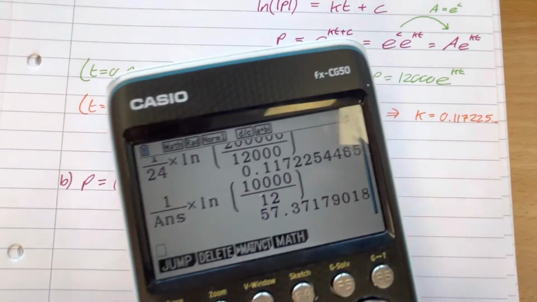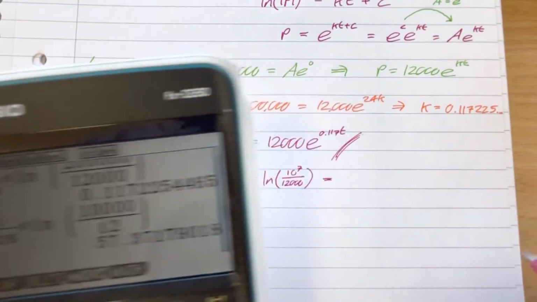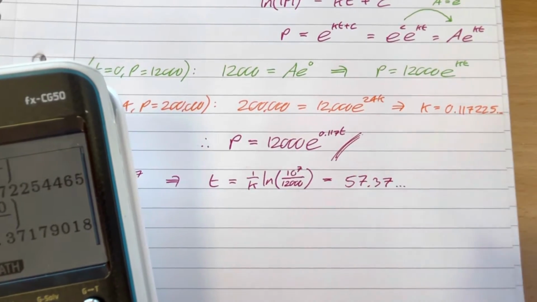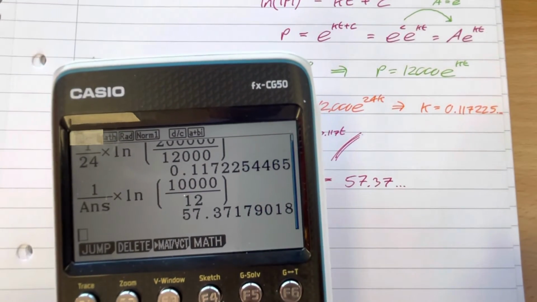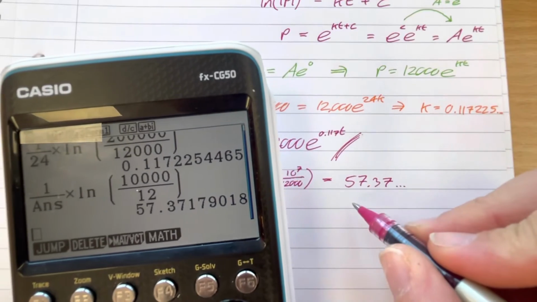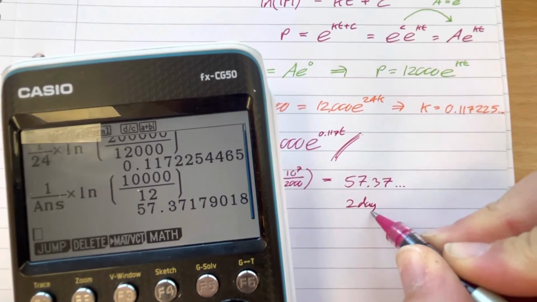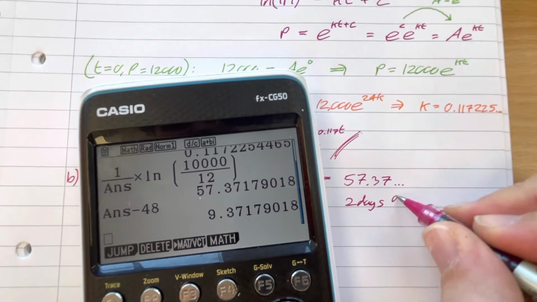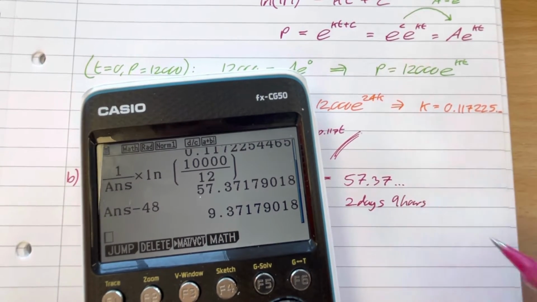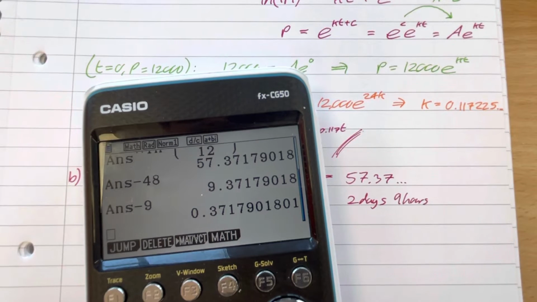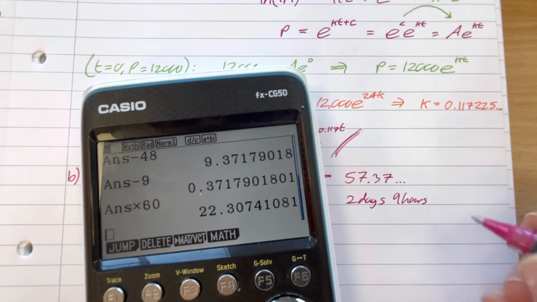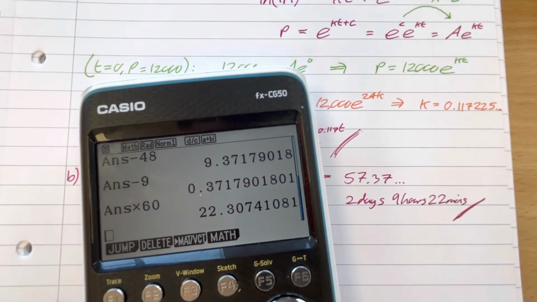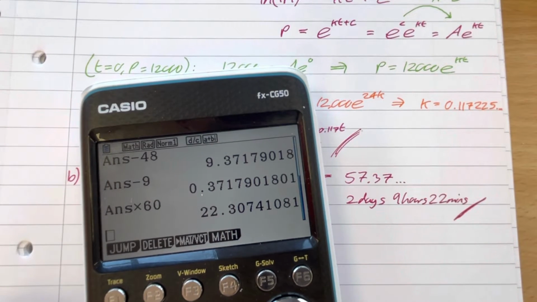So I get 57.37 and so on. Now I want it to the nearest minute, so I'm going to say that that is 2 days. Okay, so subtract 48 hours from that. 9 hours. Okay, subtract 9 from that, and then times the remainder by 60, 22 minutes. That's my answer. Okay, 2 days, 9 hours, and 22 minutes.